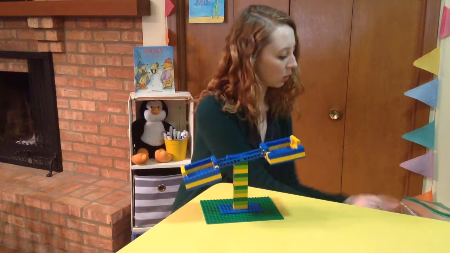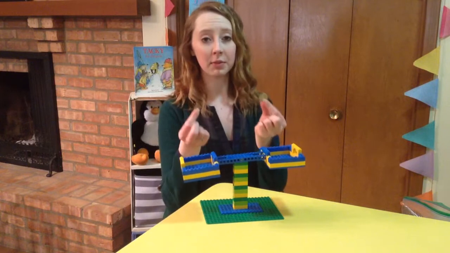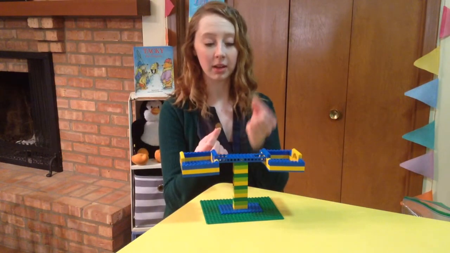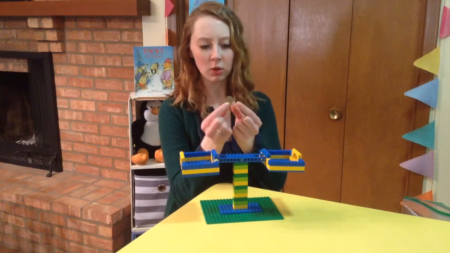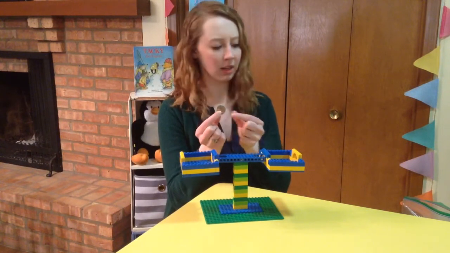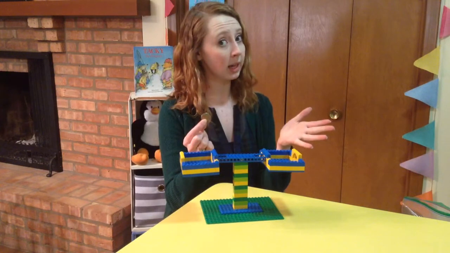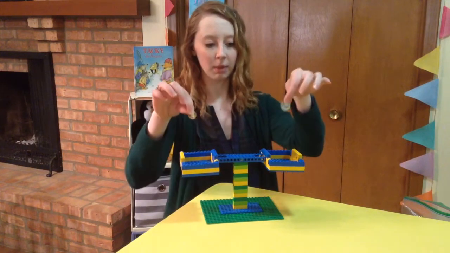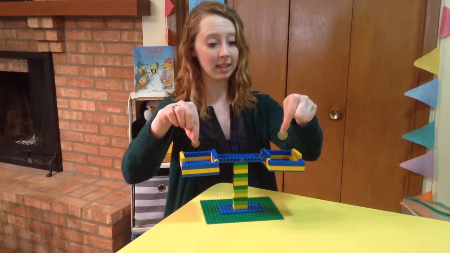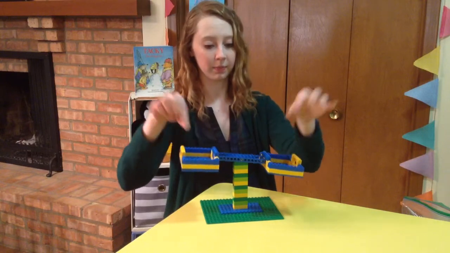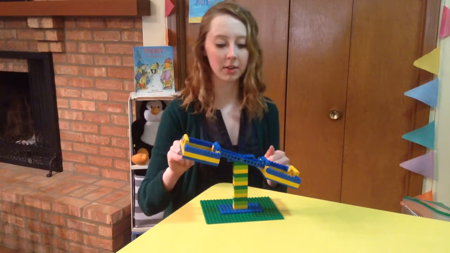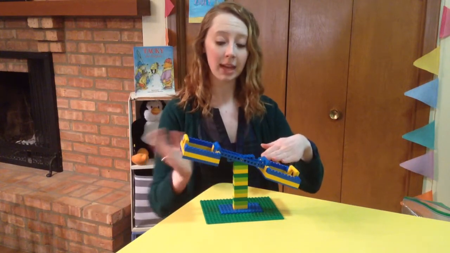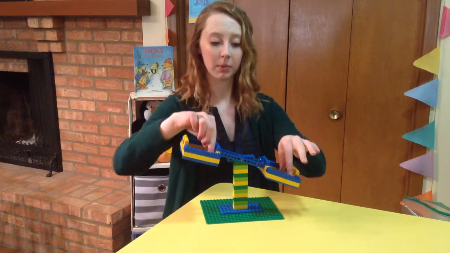How about coins? Coins have different weights depending on the kind of coin you have. In this hand I have a quarter, and in this hand I have a penny. I see the quarter's a little bit bigger than the penny. Now we learned that bigger doesn't always mean heavier, but let's check. So I'm going to put the quarter on this side and the penny on this side. Let's see which is heavier. It looks like the quarter is a little bit heavier than the penny because the quarter side went down and the penny side went up.